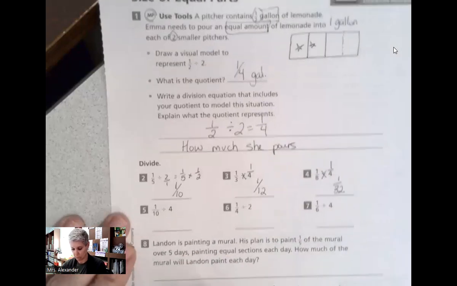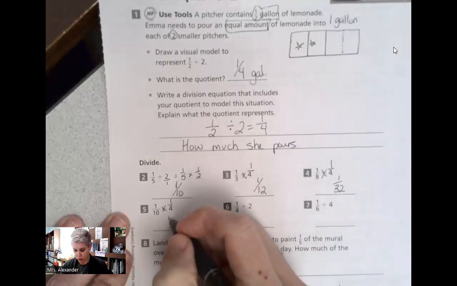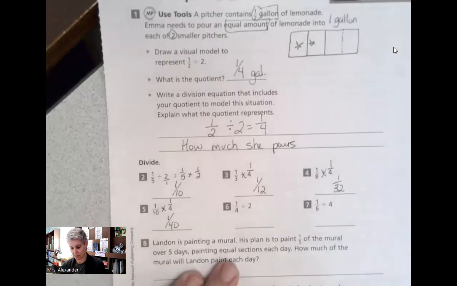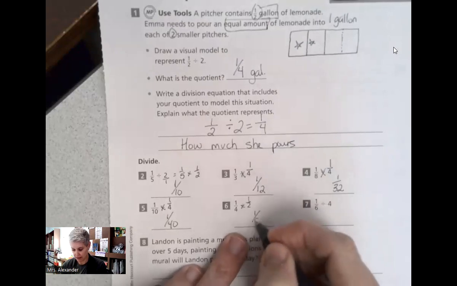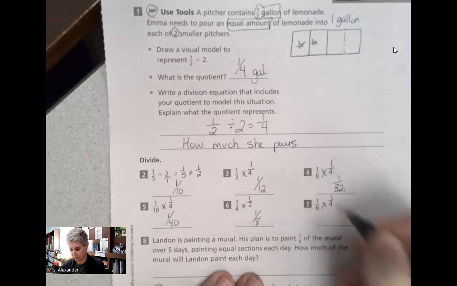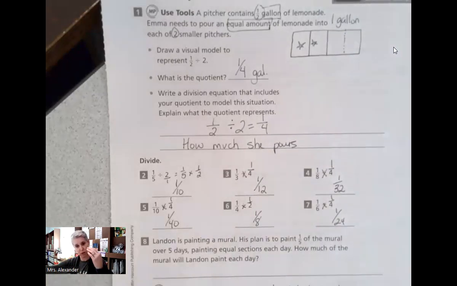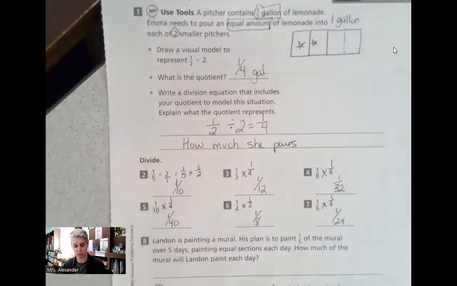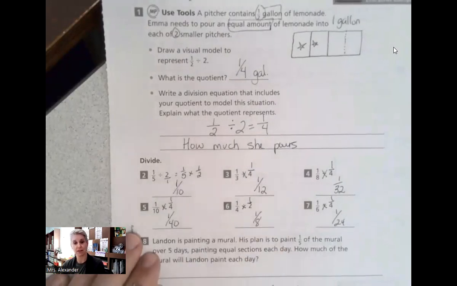Here, keep, change, flip. That's the action. 1/32. Keep, change, flip. 1/40. Keep, change, flip. 1/8. Keep, change, flip. 1/24. All of these whole numbers had a 1 under them, so when I flipped, that 1 went to the numerator. That was the reciprocal, right? The reciprocal of 2/1 is 1/2.